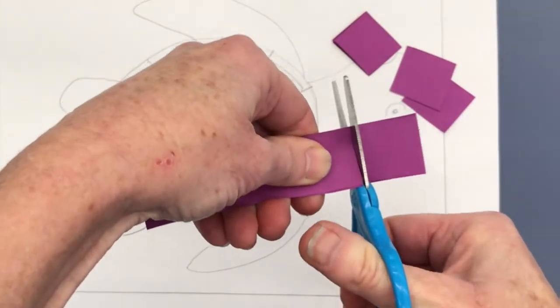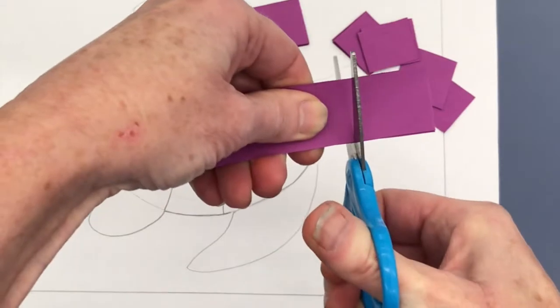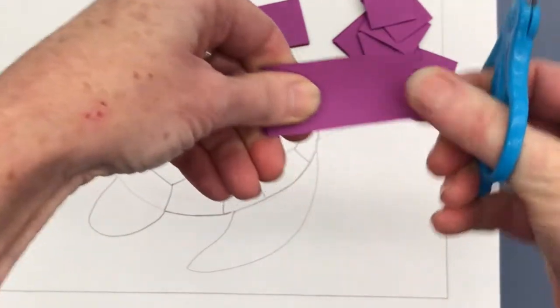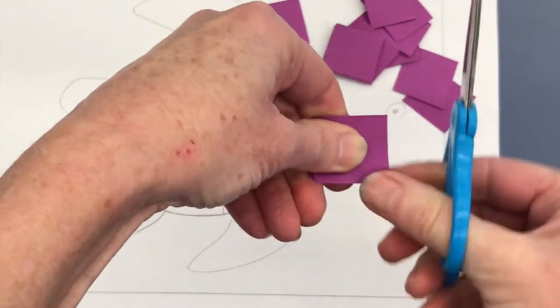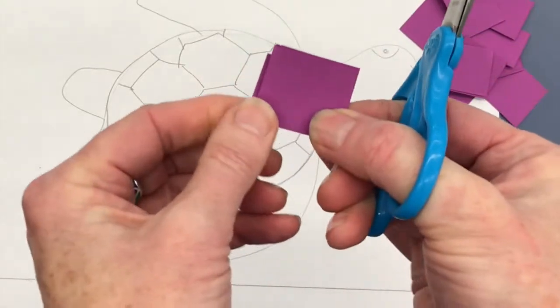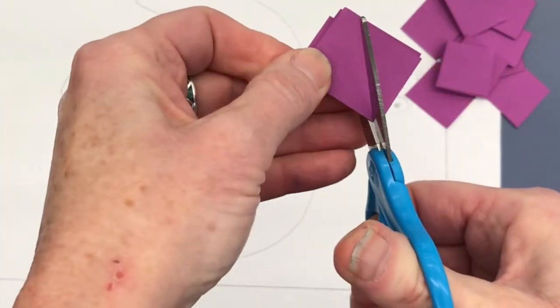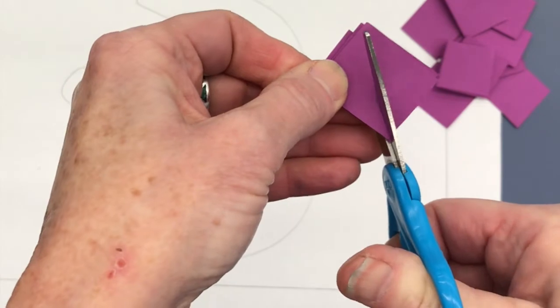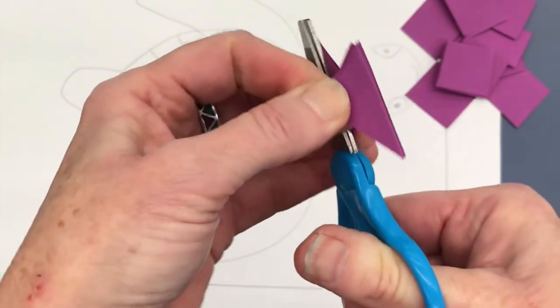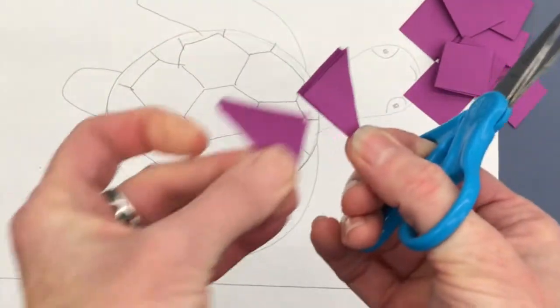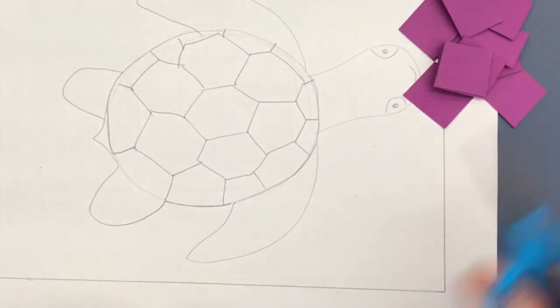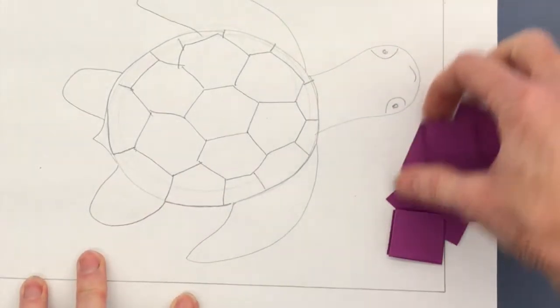Squares are the same length on all 4 sides, so I'm guessing where I should be cutting to make a square. I also would like some triangles too, so I'm going to cut my square from corner to corner diagonally. And now I've got some triangles. I'll be using these shapes to work on my frame.